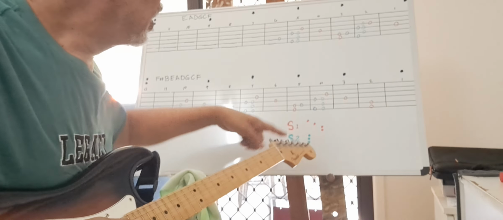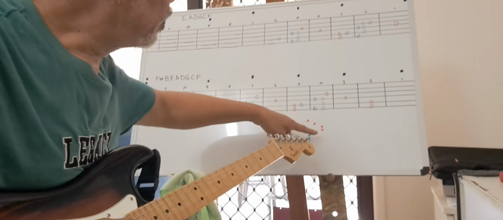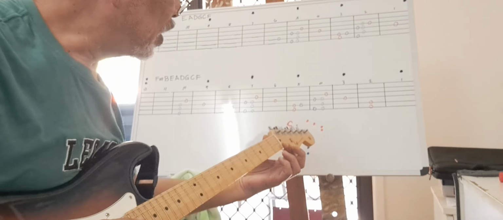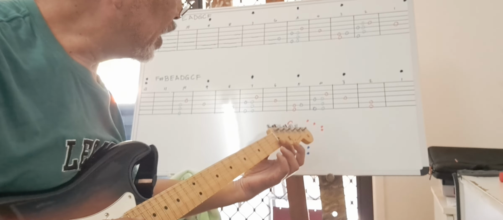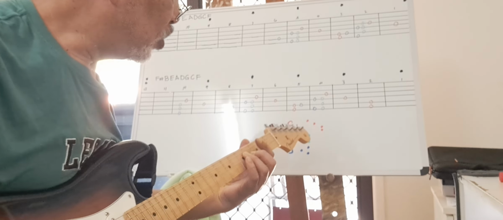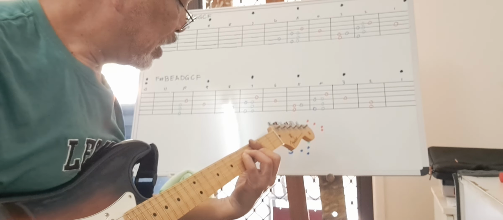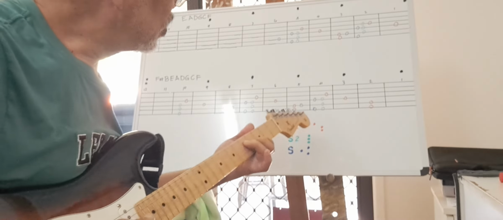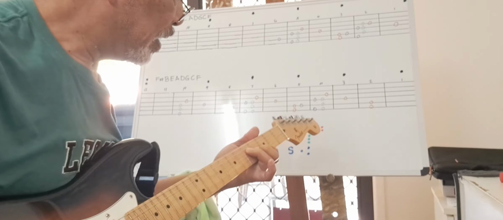Okay, so that's how I came up with this chord shape. We can't use that one here because there's already a bar there, so just use this one like that. But on G, that's where this shape applies.